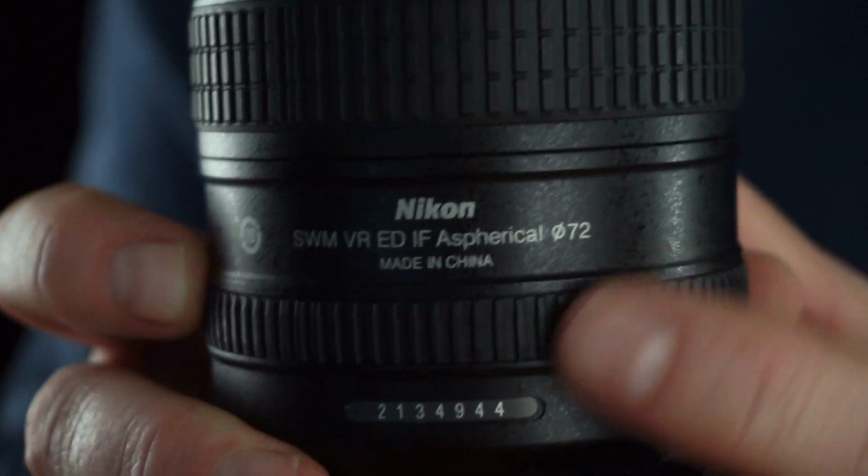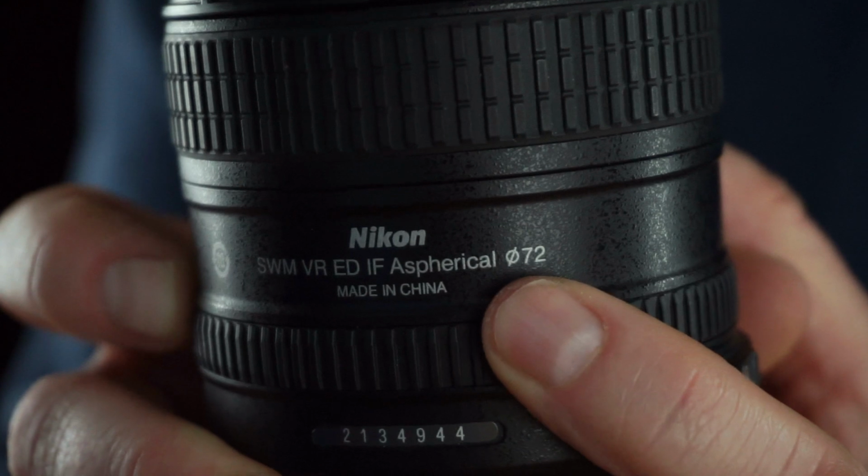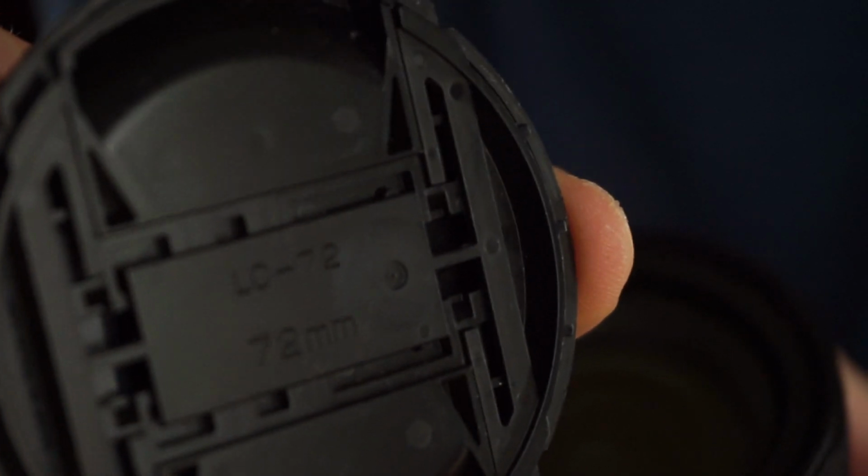Somewhere there will be a diameter symbol and a number. Now on this lens, it's on the back here, and this is the diameter of the front screw thread, and that will tell you what lens cap to buy, and more importantly what size filters to buy to go onto this lens. Lastly, there may be markings like this, VR.